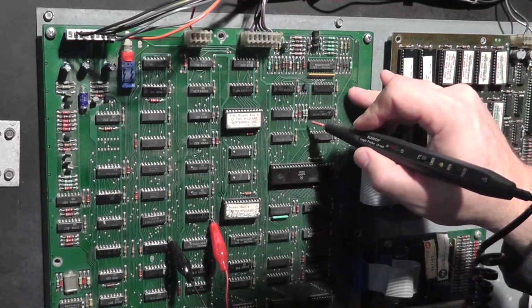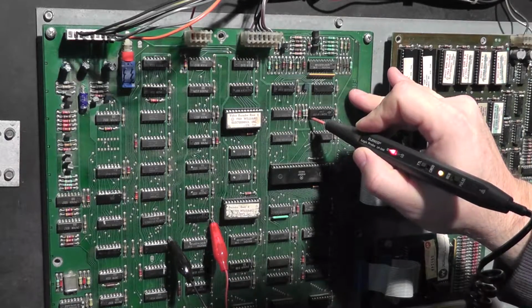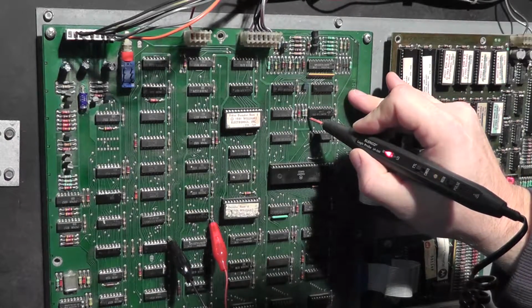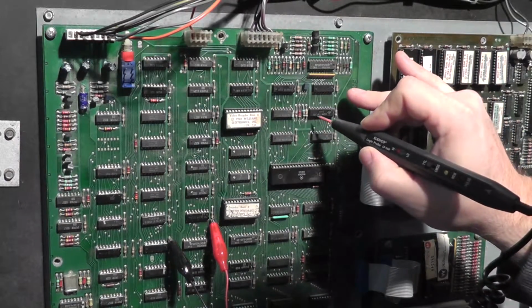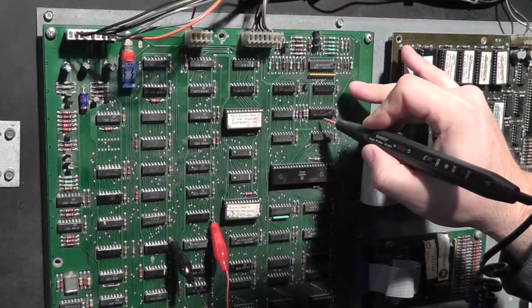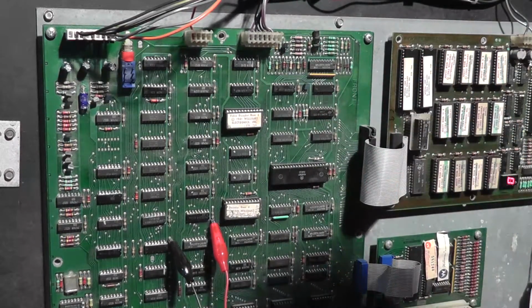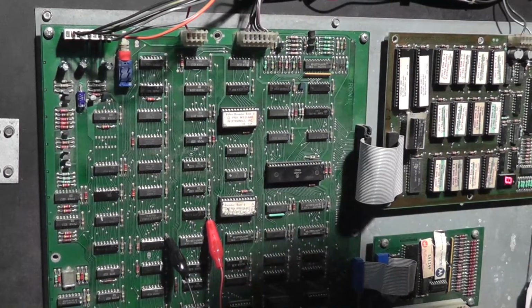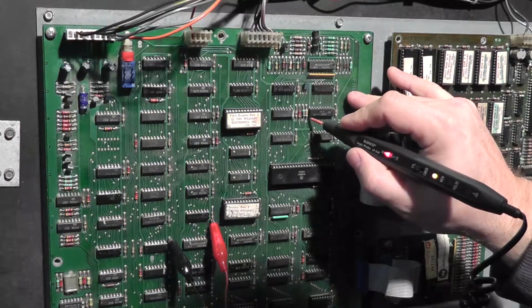I would have thought that this pin 10 would have changed. 9, 10, 11, 12, 13. Yeah, it's an 18 pins there. So that's interesting. I would have thought that this would have changed.